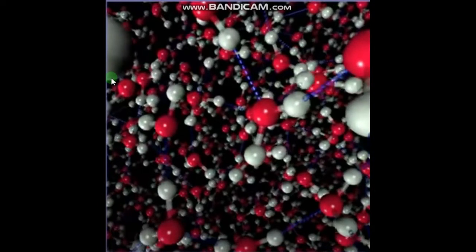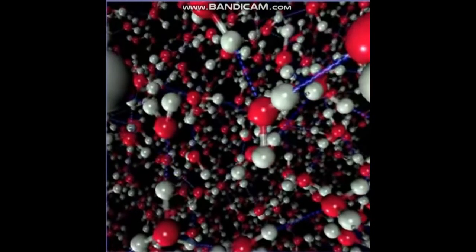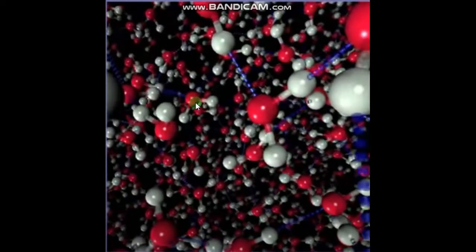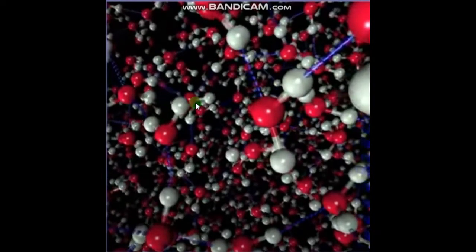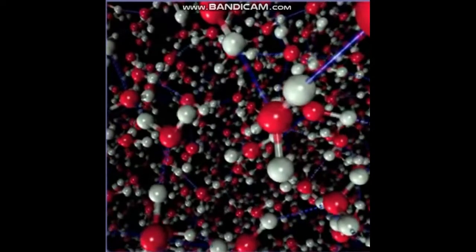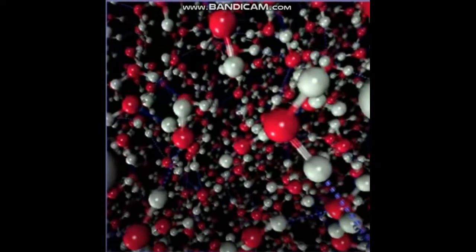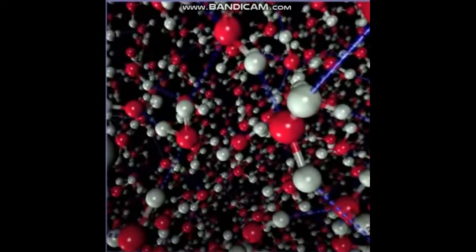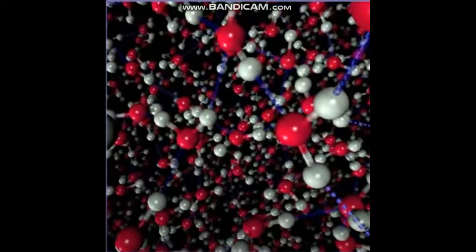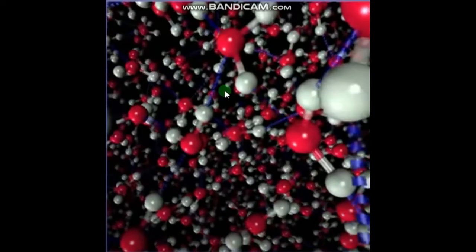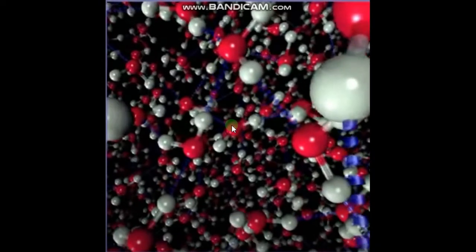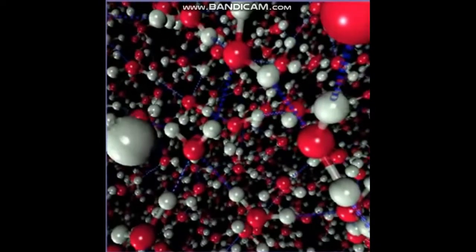It's important to get a feeling that what we're looking at here is massively slowed down. What we've looked at so far is actually about 0.7 picoseconds. In other words, 0.7 times a millionth of a millionth of a second is what we're looking at here. So we're talking about really fast motions within liquid water.